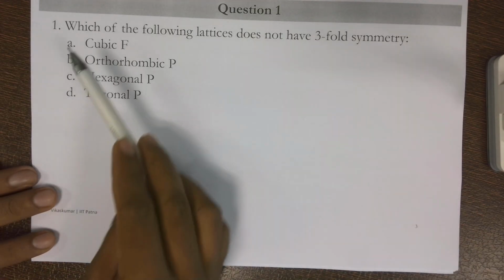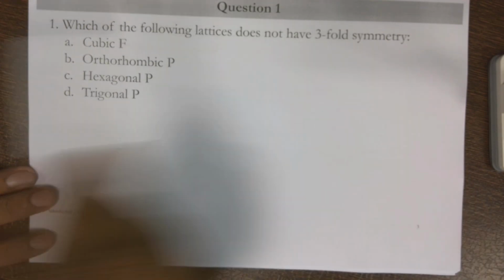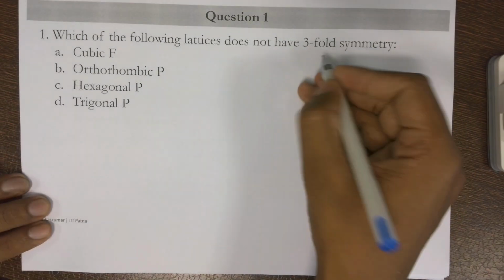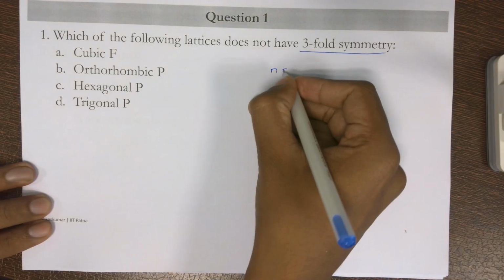The question number one: which of the following lattices does not have a threefold symmetry? The question is about threefold symmetry, n equal to 3.